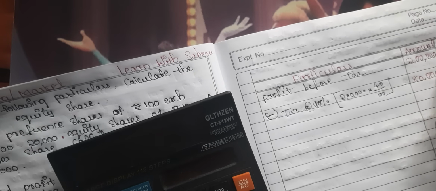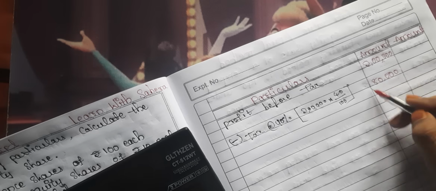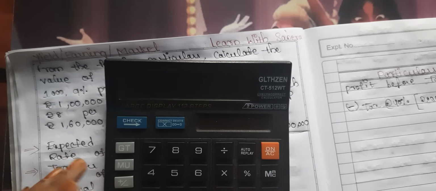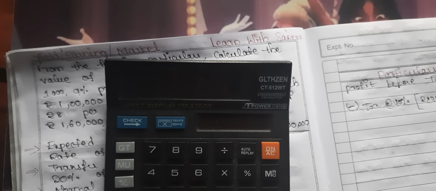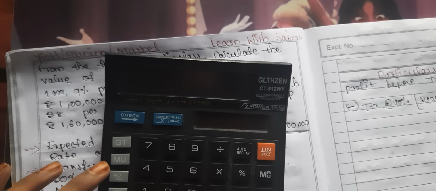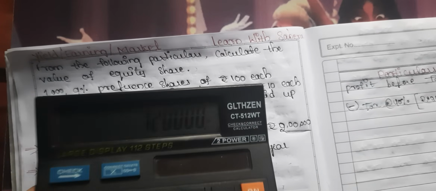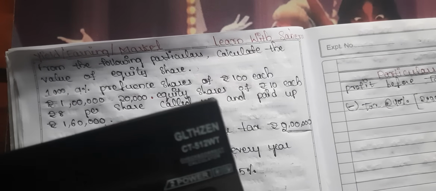So from this we need to minus the tax. Whatever you get is the profit after interest and tax. So 2 lakhs minus 80,000, how much is it? It is 1,20,000.